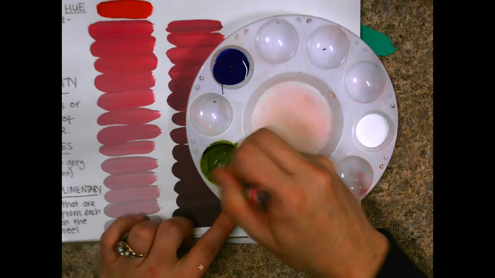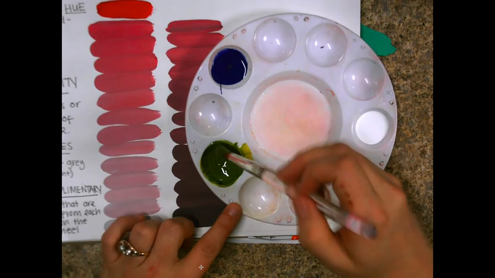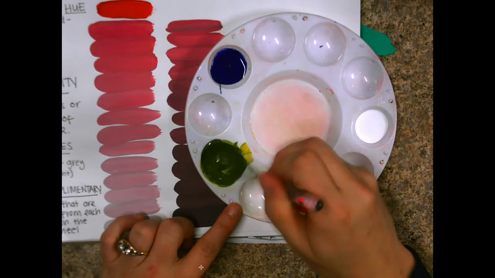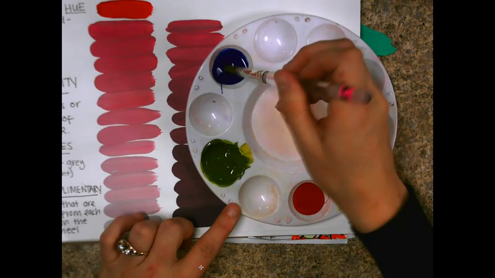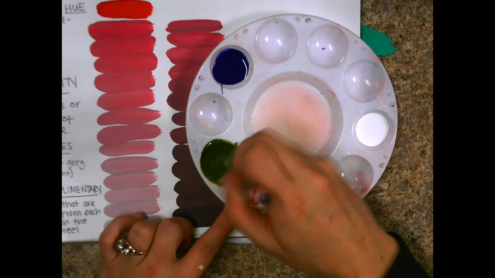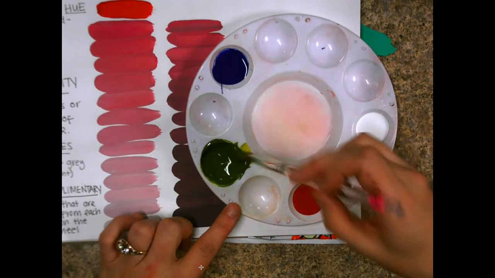I don't want it to be too yellow. I want it to be green. If you're mixing together orange, you don't want it to be too red, and you don't want it to be yellow. You want it to be a pretty in-between, solid orange. Okay, so I feel that that's a pretty decent green color.